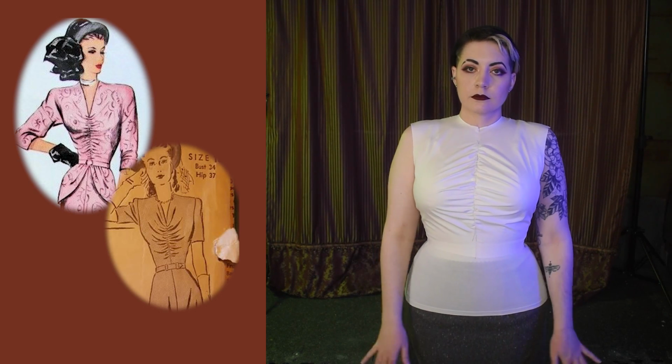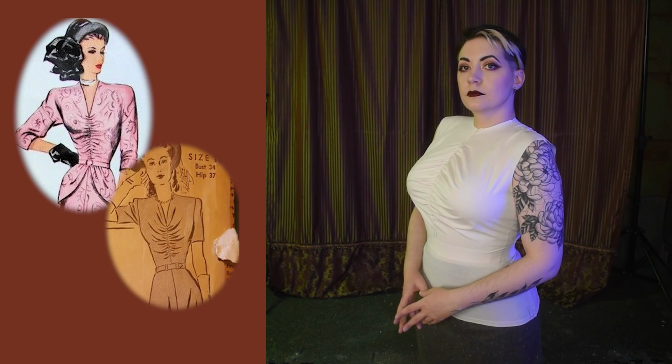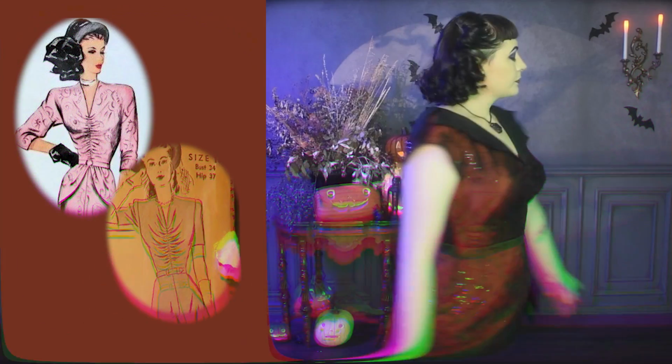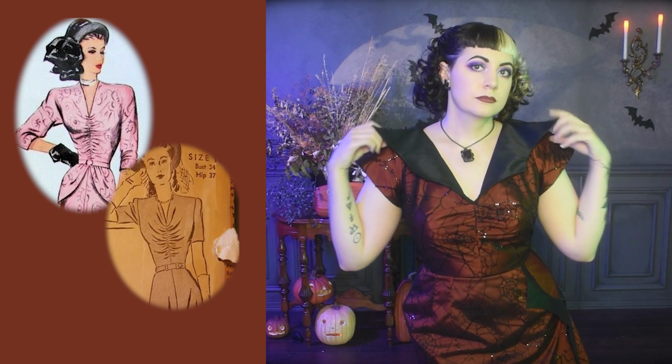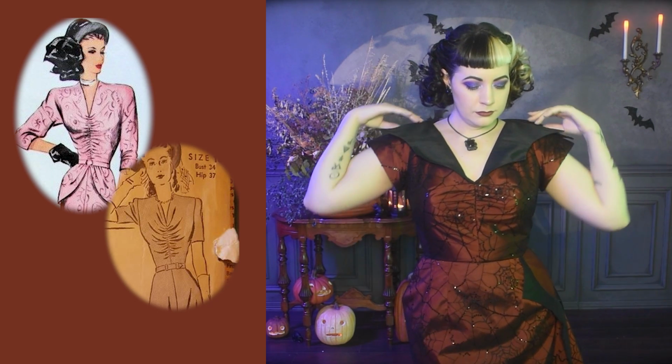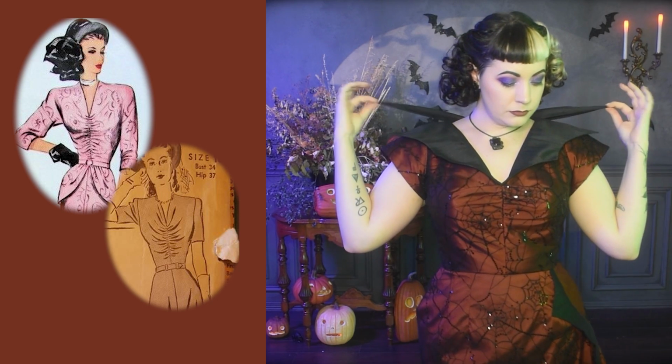But here is what this mock-up looks like, and here is what my spiderweb dress looks like. So again, this is the same technique, just concentrating all that fullness right here at the center front between the busts. And of course, I have a V-neckline on this one, so you can go ahead and watch this dressmaking video as well if you'd like to see this technique applied for this bodice.